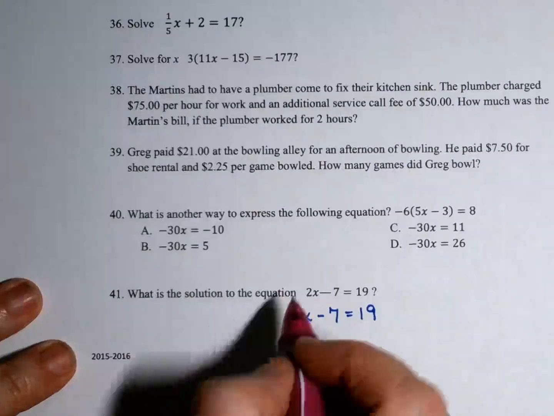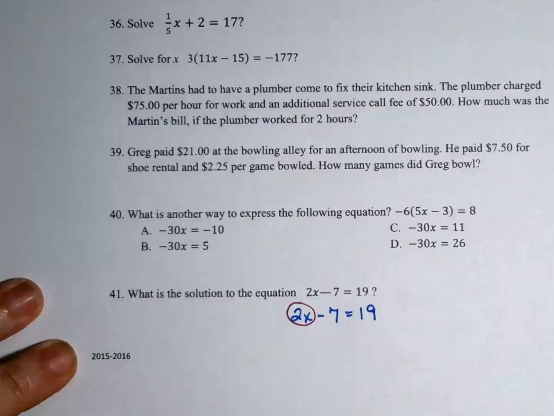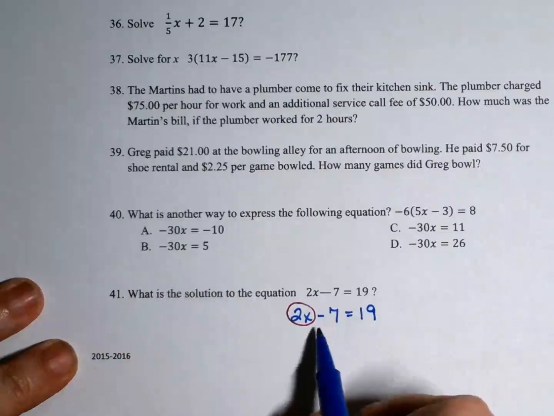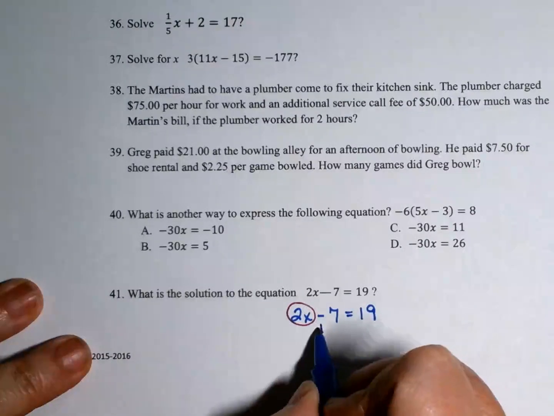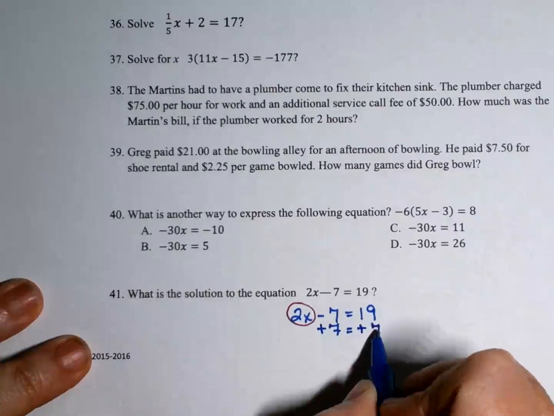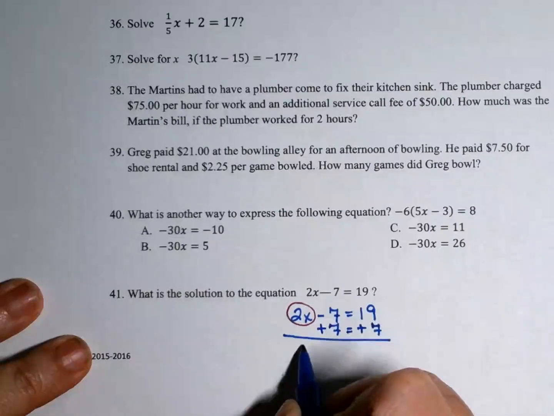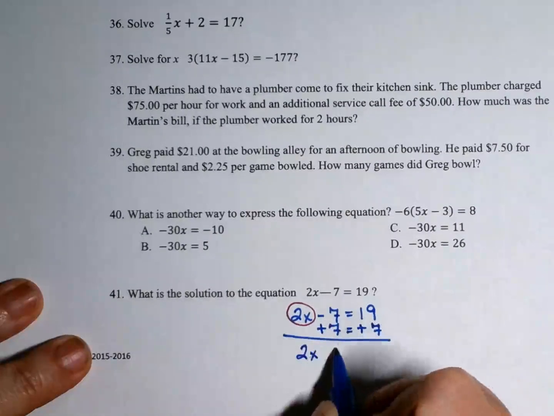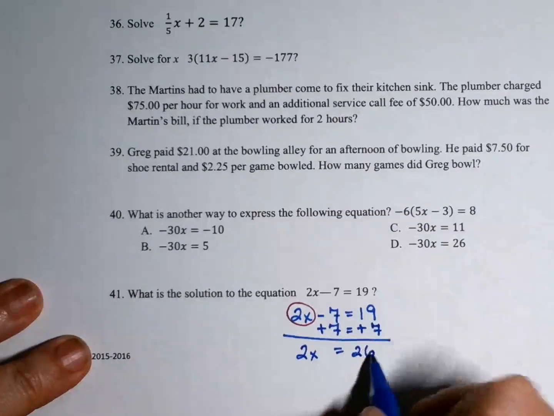First thing I have to do is isolate this term that's got the variable in it. So I have to get that 2x by itself on that side of the equation. To do that, I have to get rid of this minus 7. The opposite of minus 7 is plus 7, so I'm going to add 7 to both sides so my equations stay equal. That leaves me on this side with 2x equals 19 plus 7 is 26.